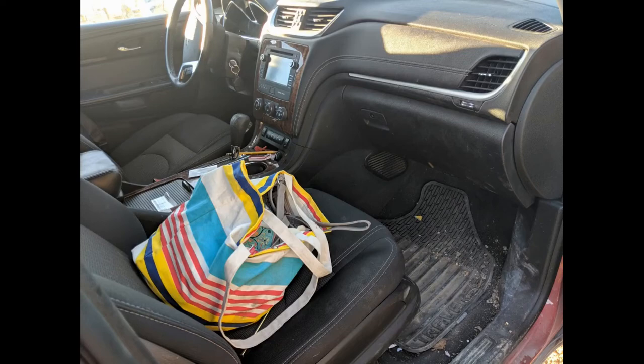So here's a picture of the inside after the accident, and you can't even tell. That's the purpose of a crumple zone. It's so that there's damage to the car, but not to you.